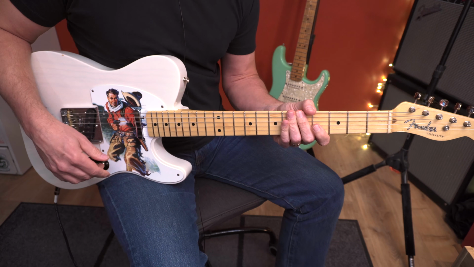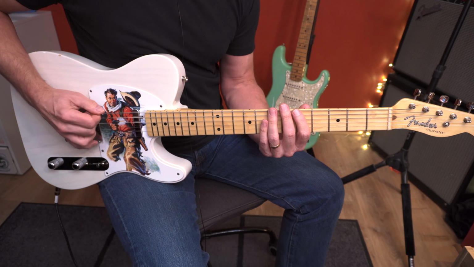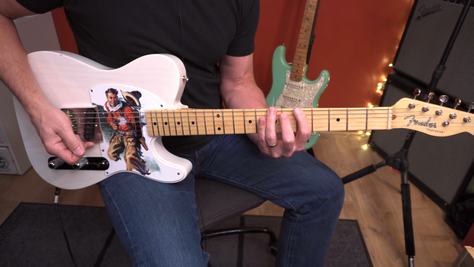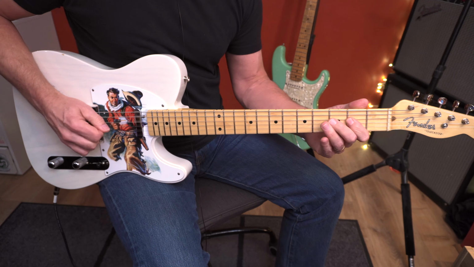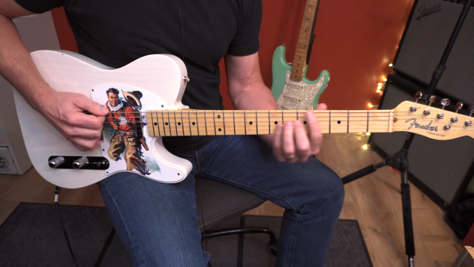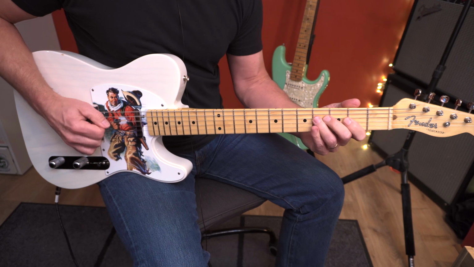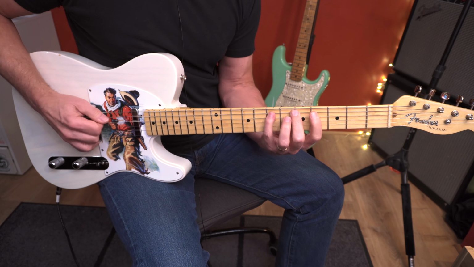Watch what happens when I just say, let's play that scale and only use 2 notes per string. Here's the first 2 notes. Now I gotta change strings. Now I gotta change strings again. Now I gotta change strings again. Same exact notes.